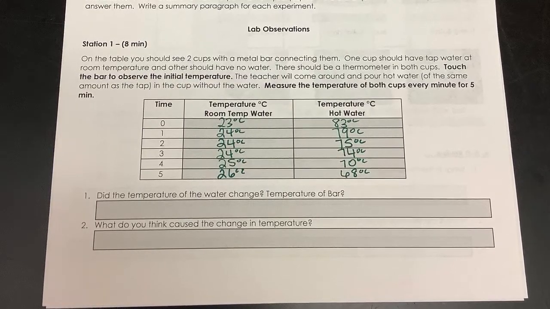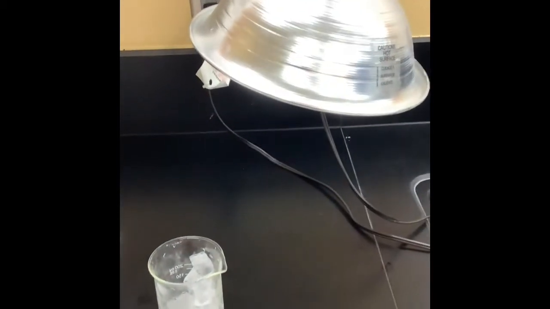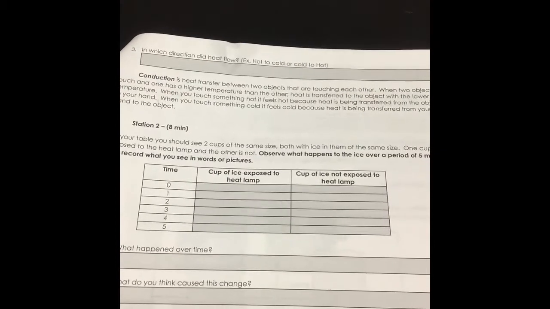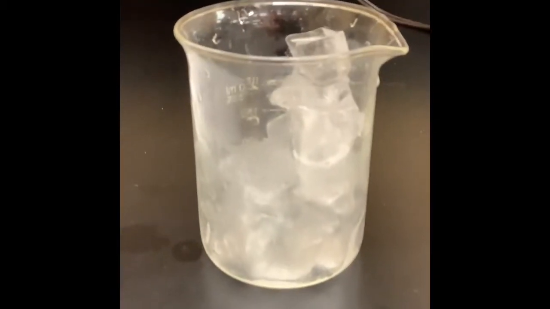For station number 2, I have a beaker with ice with no lamp, a beaker with ice, and we're going to turn this lamp on. The first thing that you need to do is record an observation of the ice exposed to the lamp versus the ice not exposed to the lamp. So this is before we start.